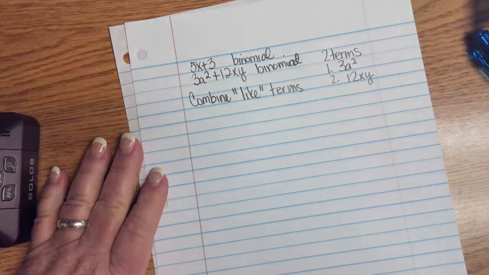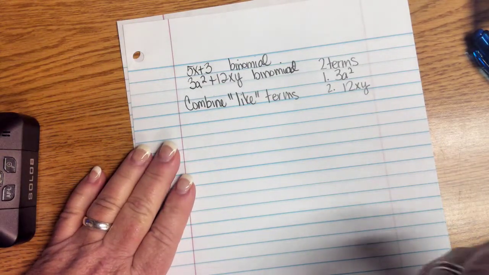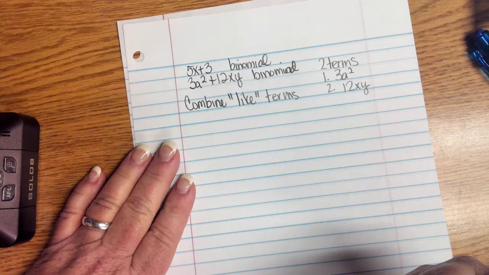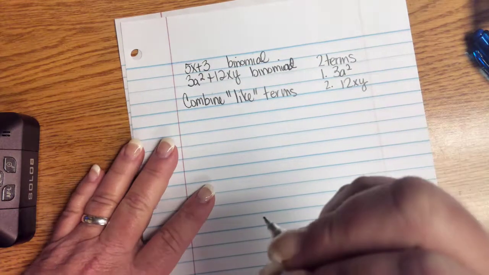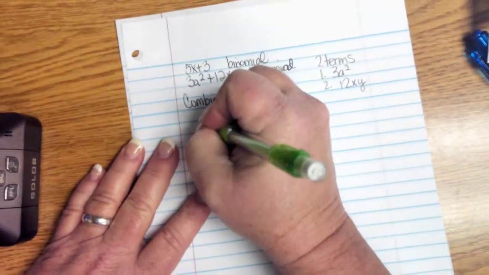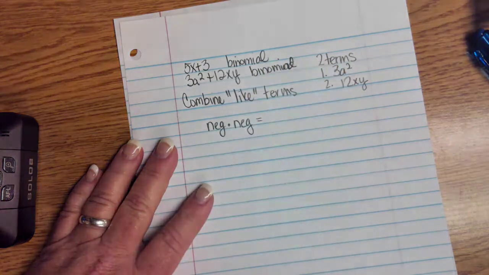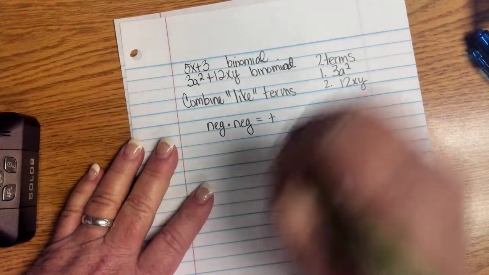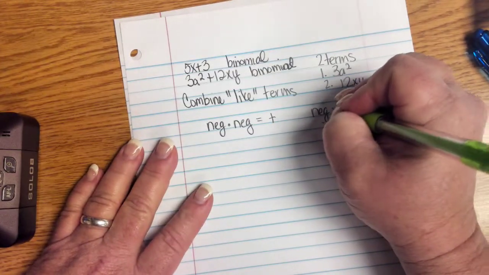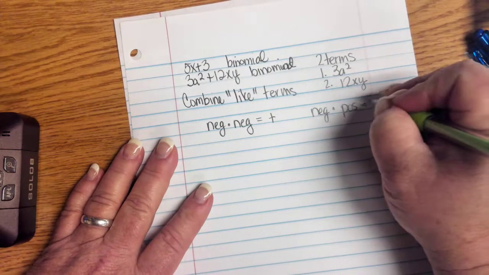Remember that. Now we're looking at adding and subtracting integers. We also are looking at multiplying, okay? So when you multiply a negative times a negative, what do you get? Positive. A positive. And when you multiply a negative times a positive, what do you get? A negative. You get a negative.